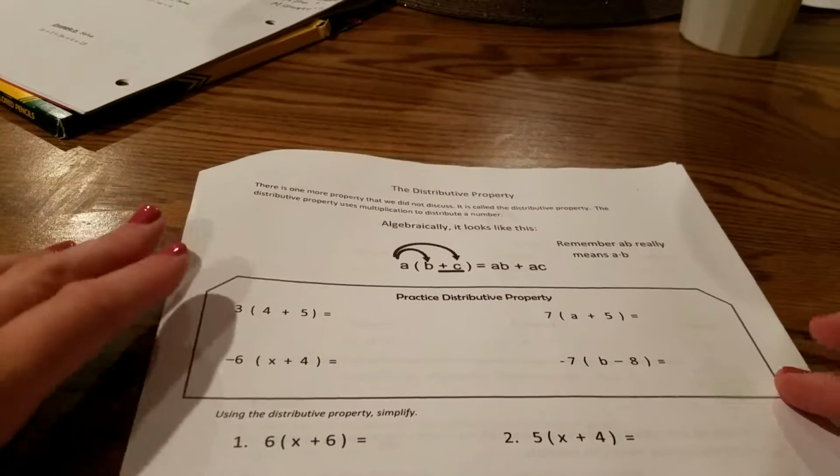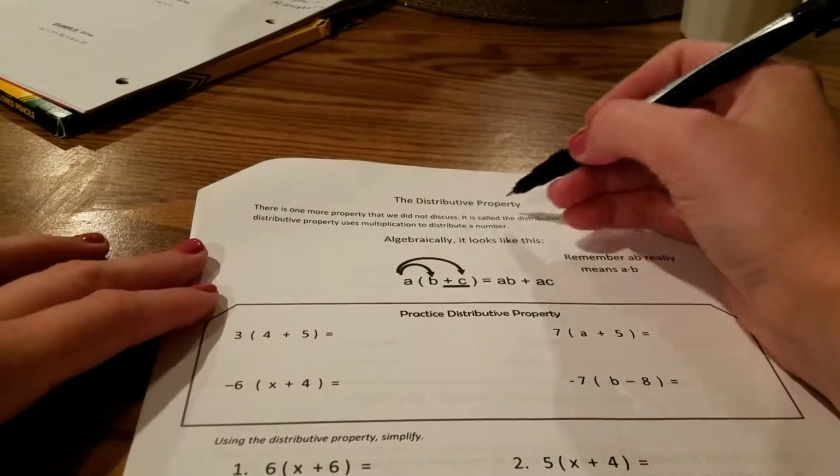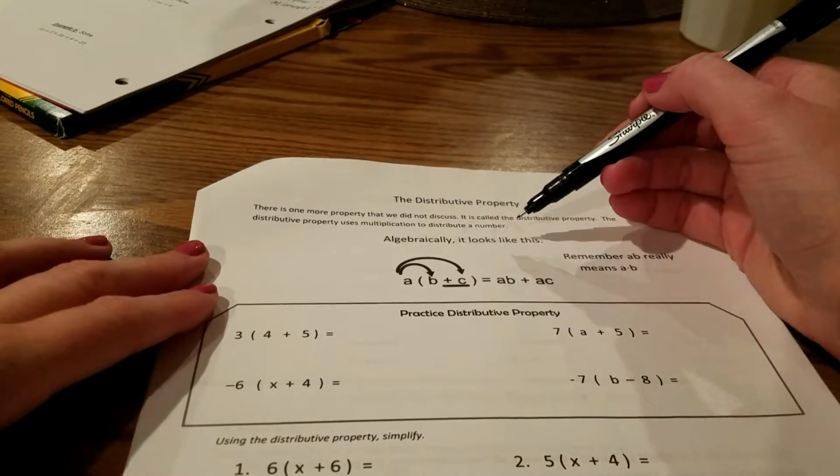This is the lesson on the distributive property. There's one more property that we haven't discussed in this chapter. This one is called the distributive property. The distributive property uses multiplication to distribute a number.